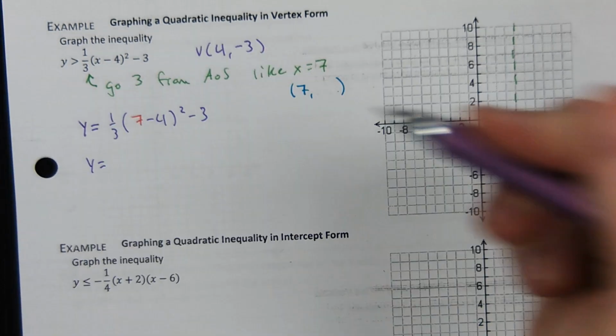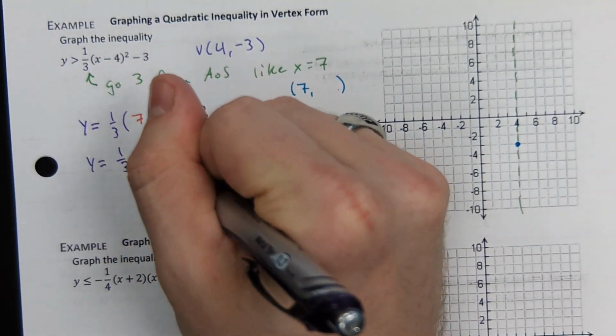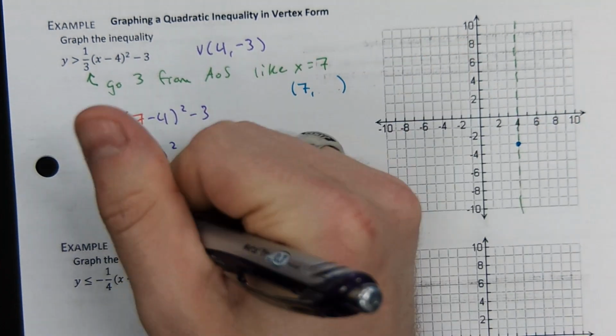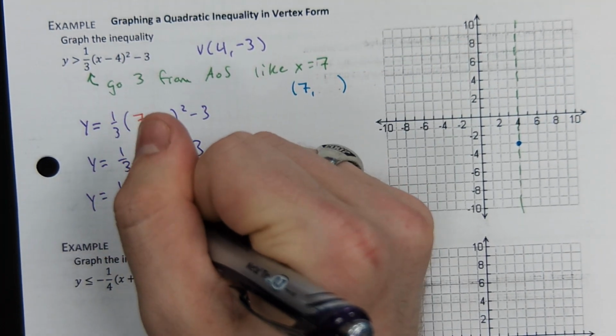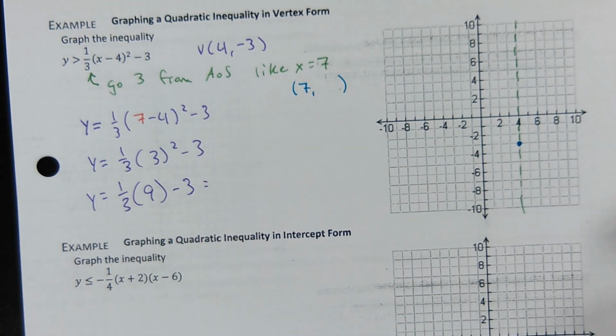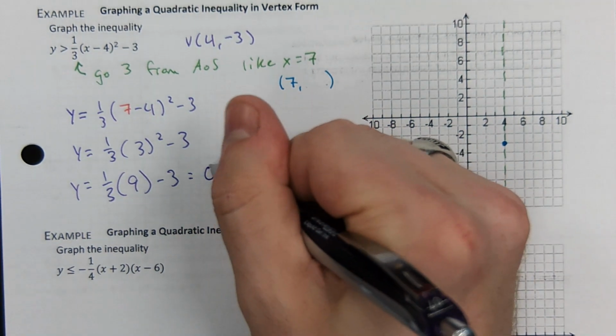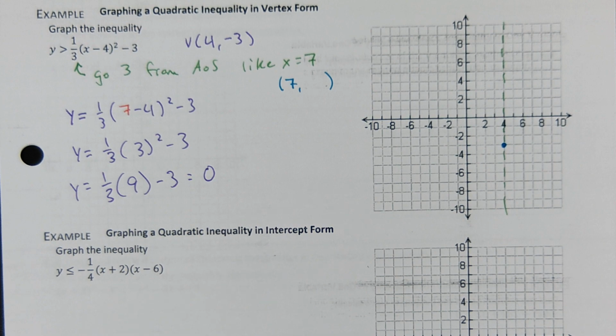So this is the work I'm looking for in your homework. 7 minus 4 is 3. 3 squared is 9. All right, well, at this point, you know how to use a calculator. A third of 9 is 3. And 3 minus 3 happens to be 0. Oh, look! I found an x-intercept, also known as a solution to the quadratic.